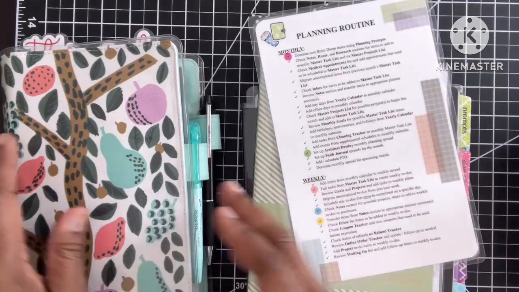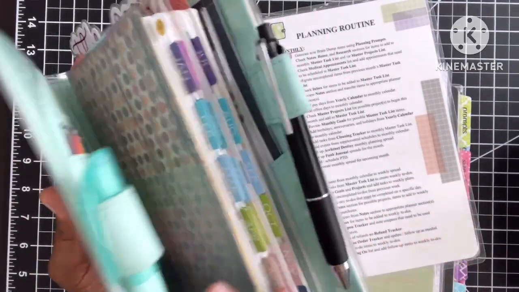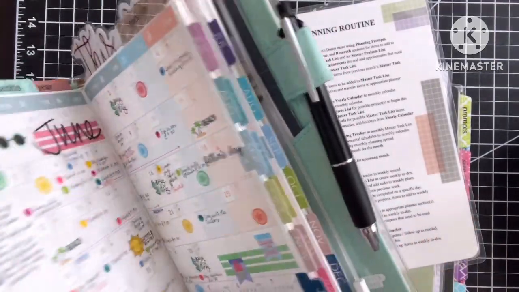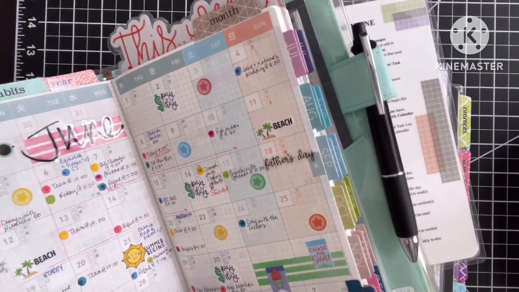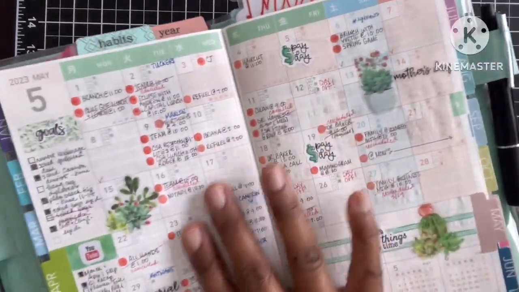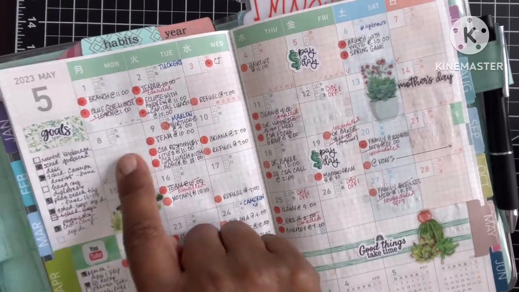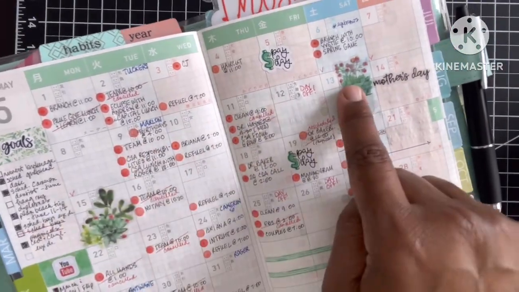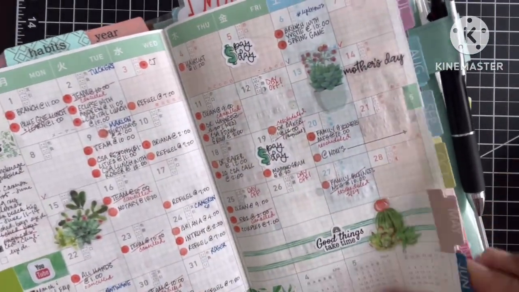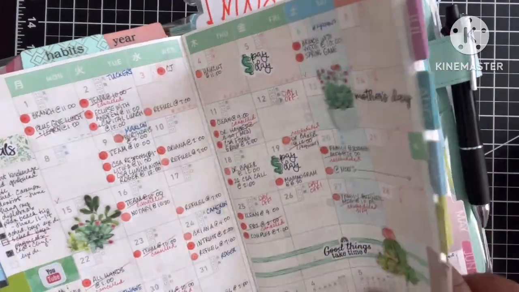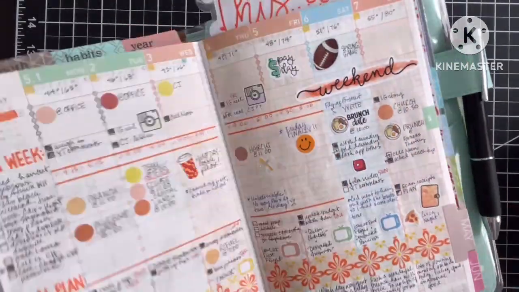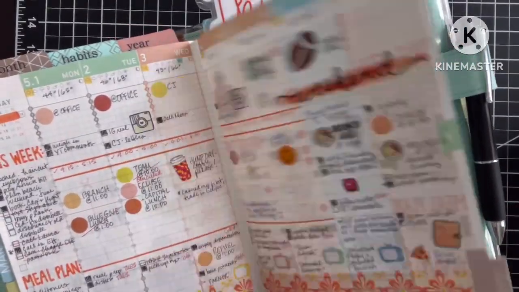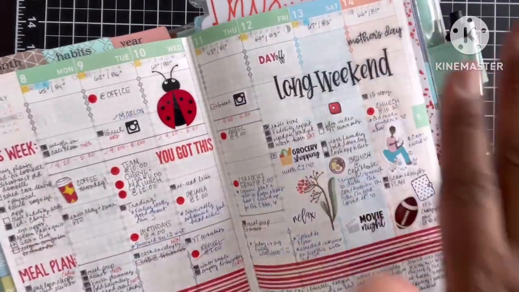Add items from the monthly calendar to the weekly. That's just very simple. Let's look at May. I'm going to go to my monthly spread if I'm planning this week right here, the 8th through the 14th of May. Then I'm going to make reference to that spread when I come over here to plan this week.